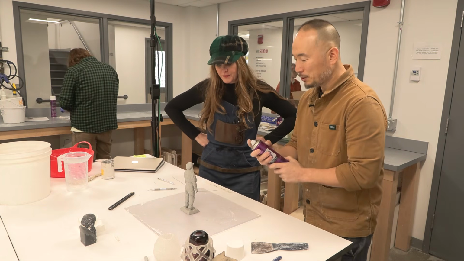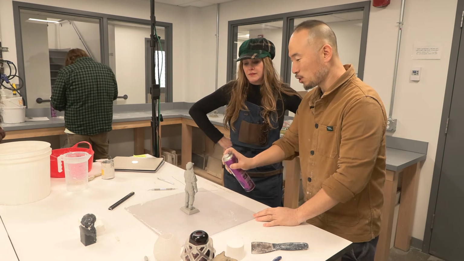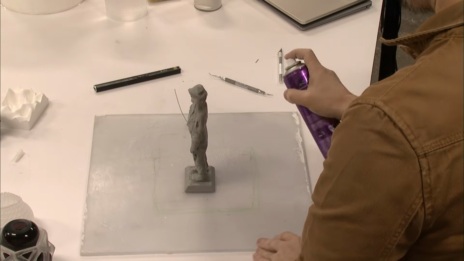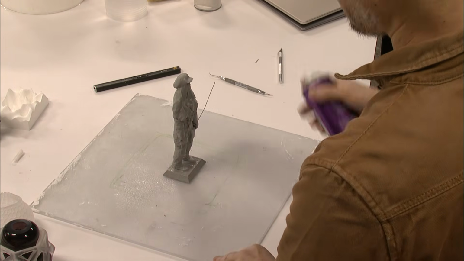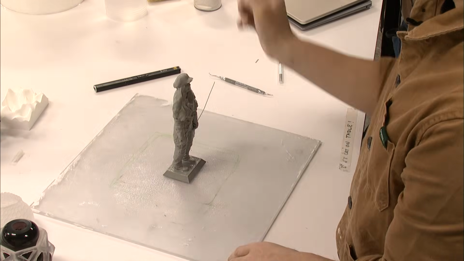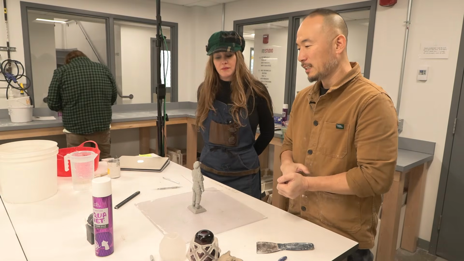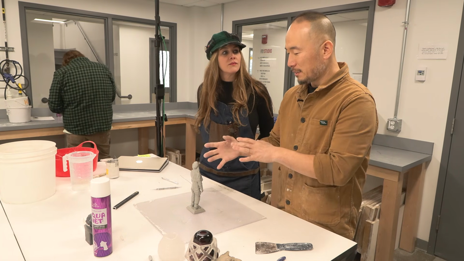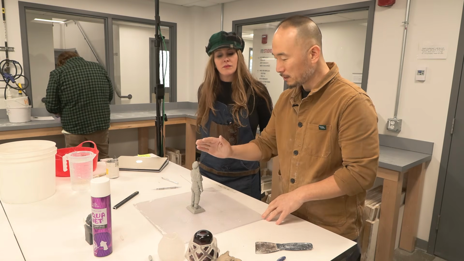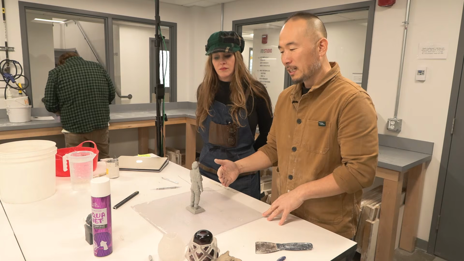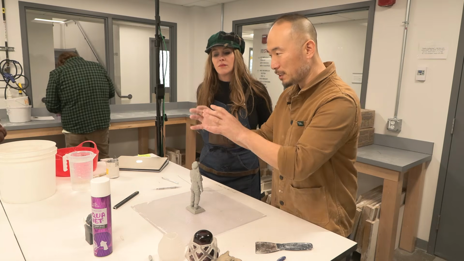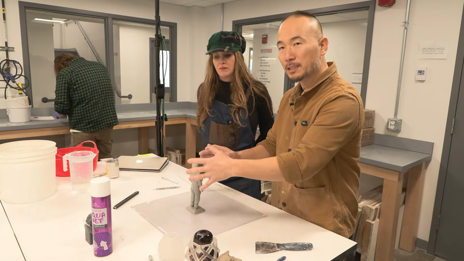And then you spray this cheap hairspray all over, and wait until it dries. The reason we use hairspray is that when you apply refractory mold mix to the surface of this PLA, it helps the mold mix stick to the surface better.